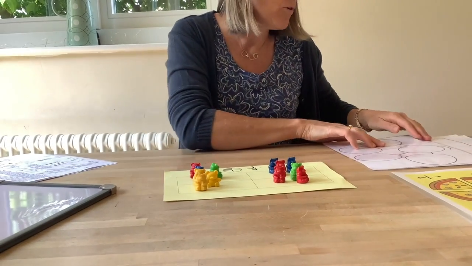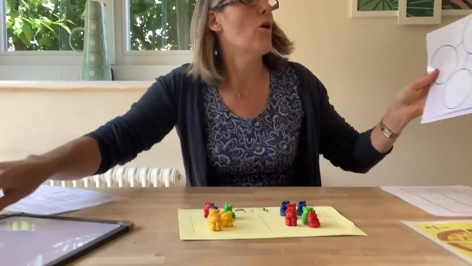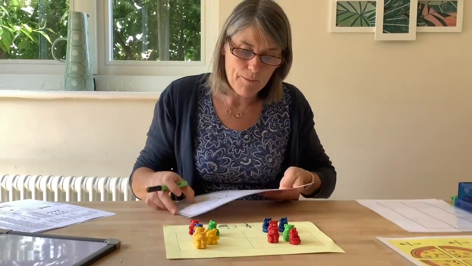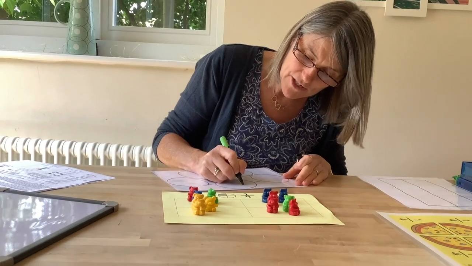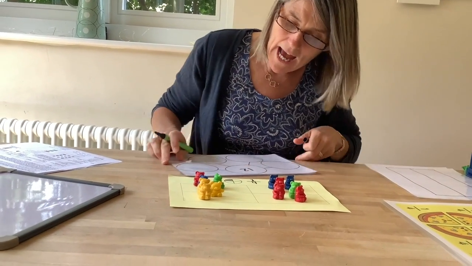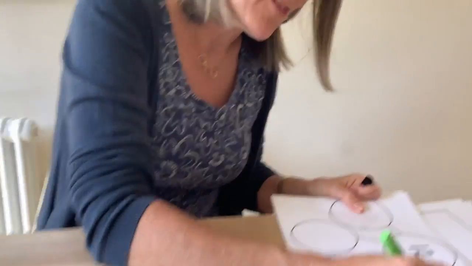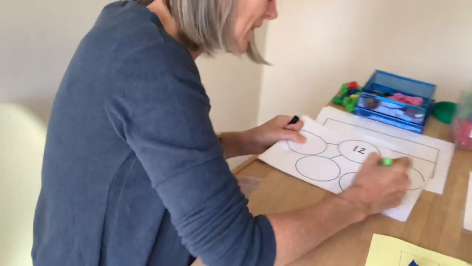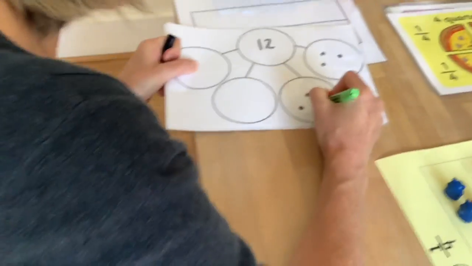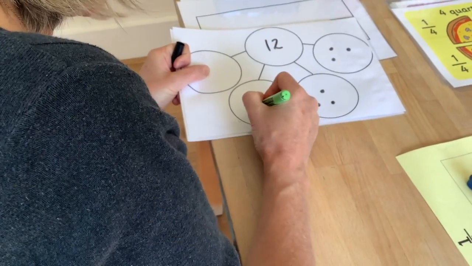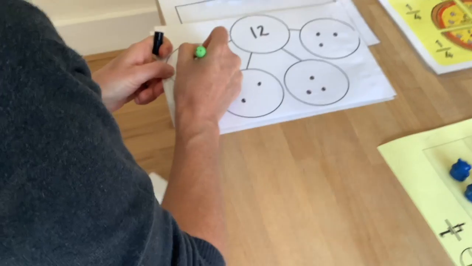Now you can also show this on a part-part whole. So you could write your 12 there, and you could draw your little bears, or you could just share them out equally. Count out your bears as you're sharing them.